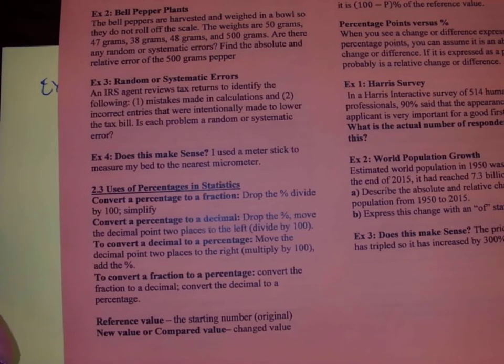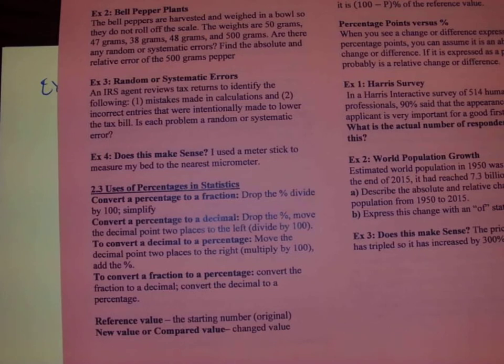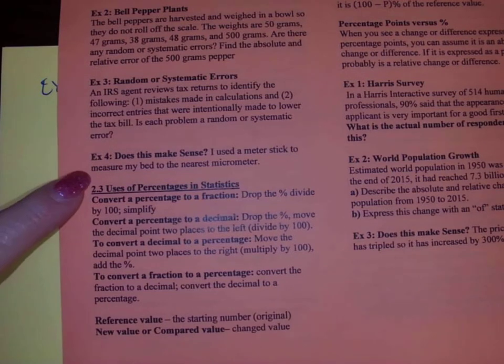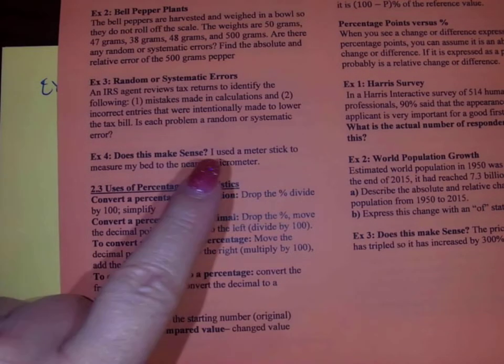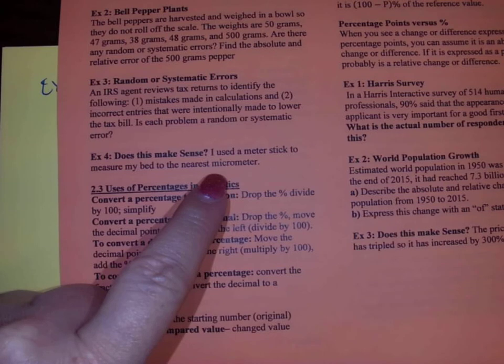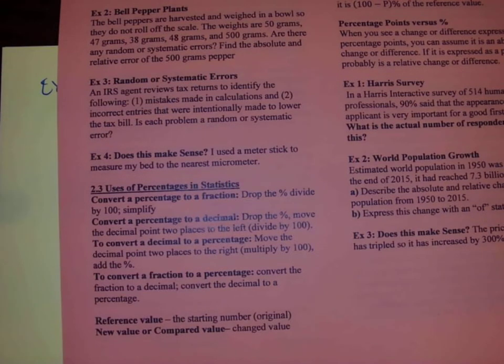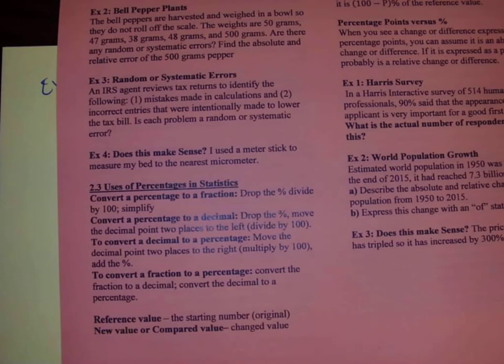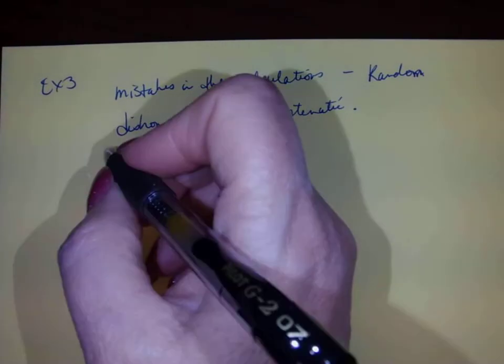All right, so a meter stick is like a yardstick, right? A yardstick has 3 feet on it, 36 inches, and a meter stick, I believe, has 100 centimeters. So, would we use that to measure a micrometer? I'm thinking a micrometer is probably smaller than a millimeter, because we have meters, decimeters, and then centimeters and millimeters. So micrometers are probably even smaller than that. So, does it make sense to use that? It does not.